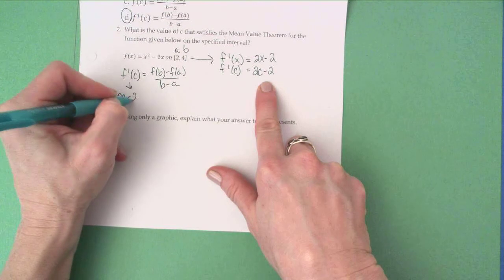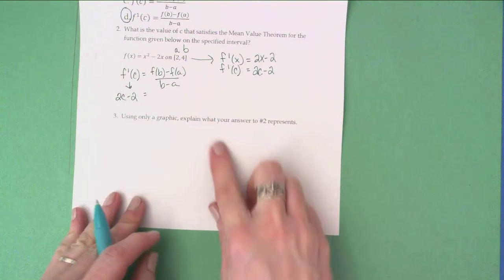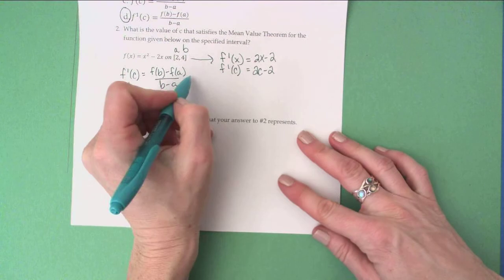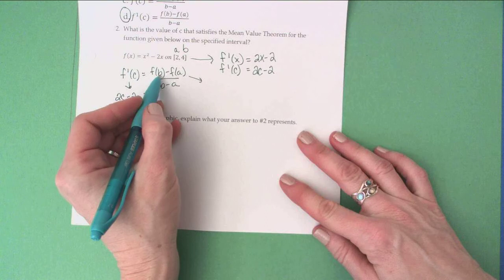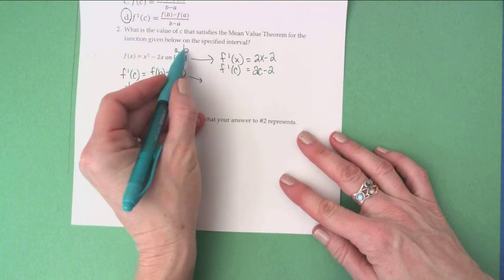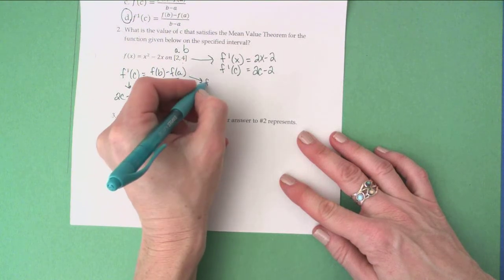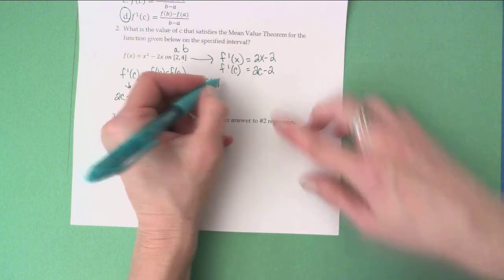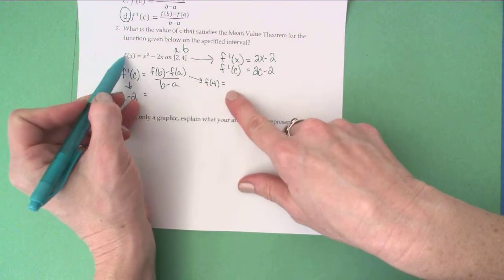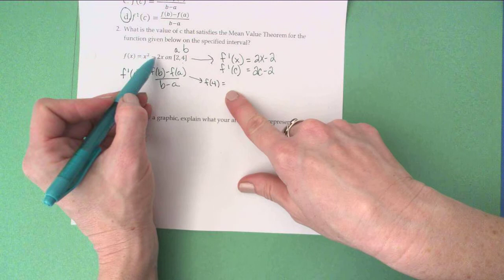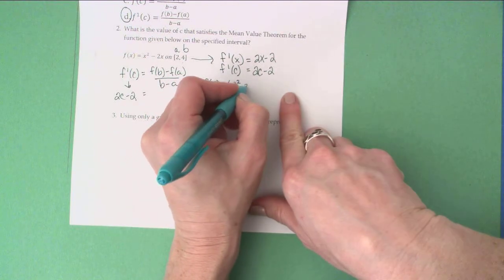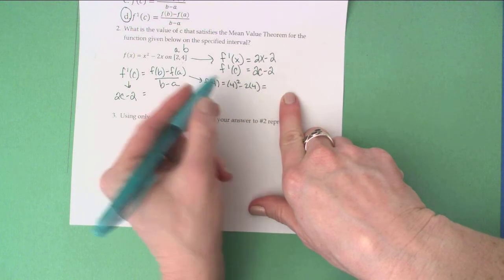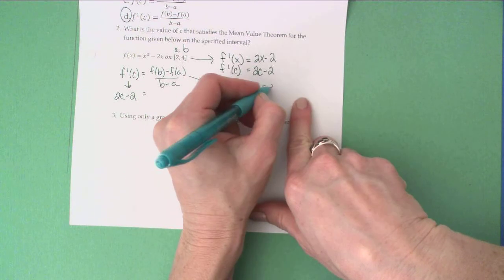So this is what I'm going to put right here. 2c minus 2 equals. Okay, now I'm going to find my f of b and my f of a. So since b is 4, I'm going to have to find f of 4. So f of 4 will be 4 squared minus 2 times 4, just plugging into the original function. And that is 16 minus 8, which is 8.